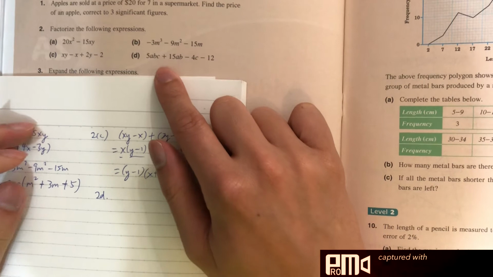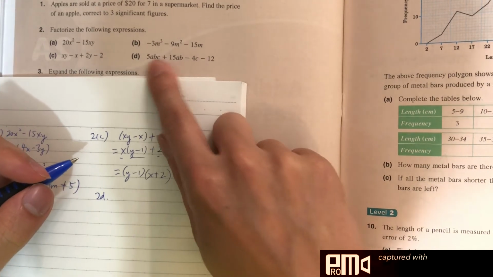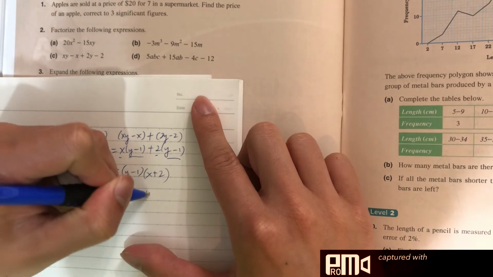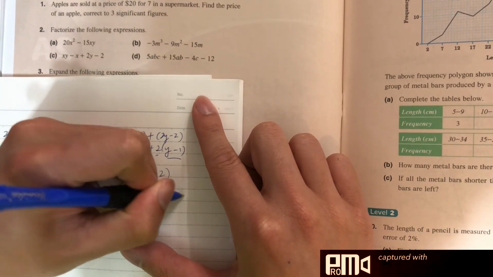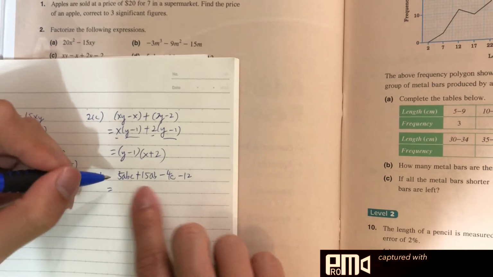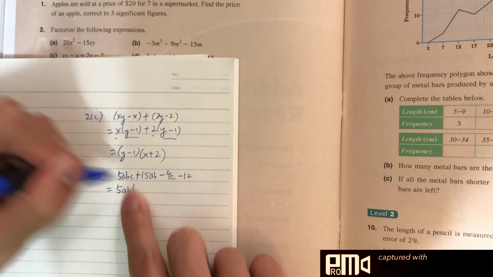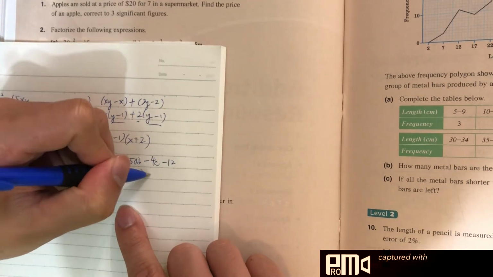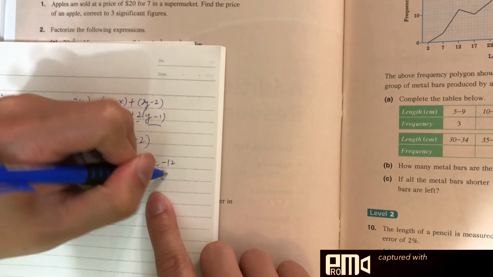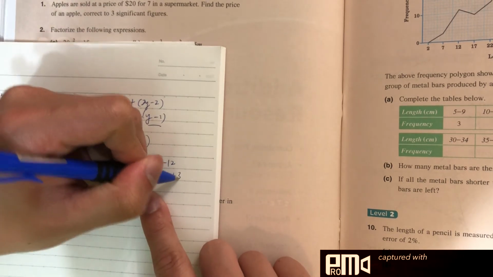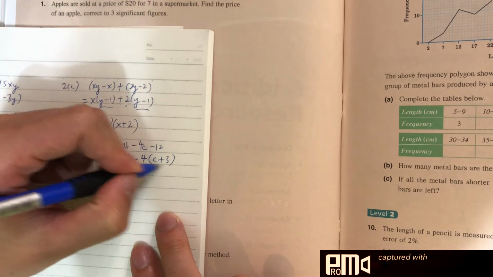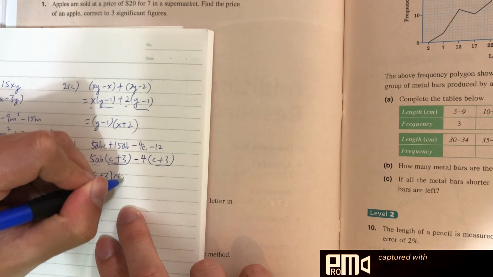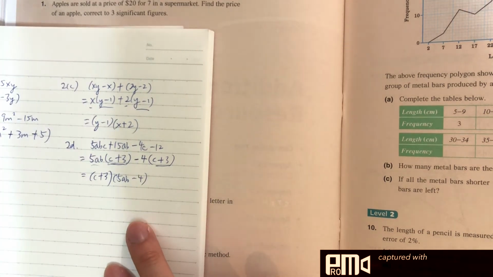2d will be similar, 4 terms. Maybe these 2 and 3 times, these 2 and 3 times, you can put it together. You do not need to arrange terms this time. So these 2 you take out 5ab, remains c. 5 times 3 is 15, and then minus 4c. Negative 4 times 3 is 12, like that. And then you take this factor c plus 3 and then remaining 5ab minus 4 like that.